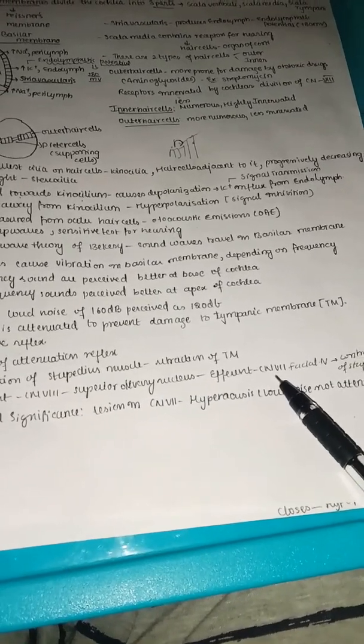From the center the efferent comes again, cranial nerve 7. This time cranial nerve 7 comes, that is our facial nerve. So this is the main cause for the contraction of the stapedius. So actually this is the process of the stapedial reflex.